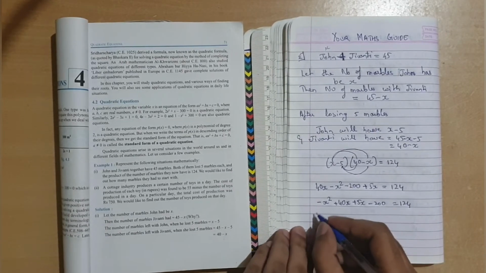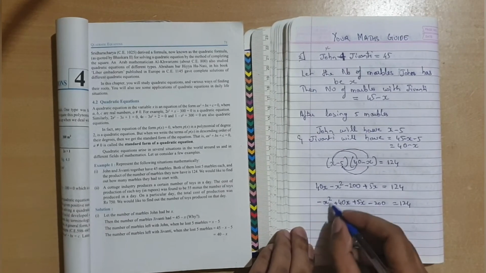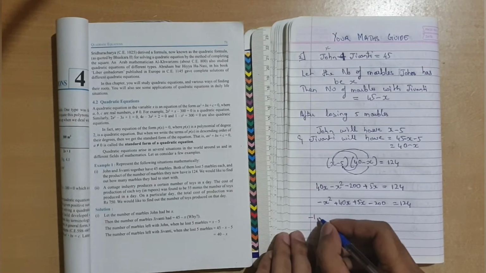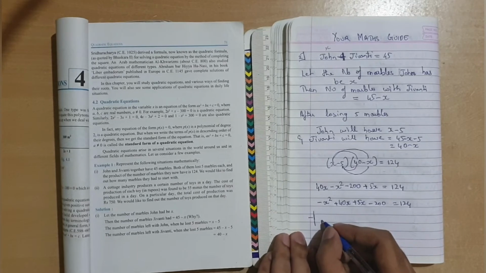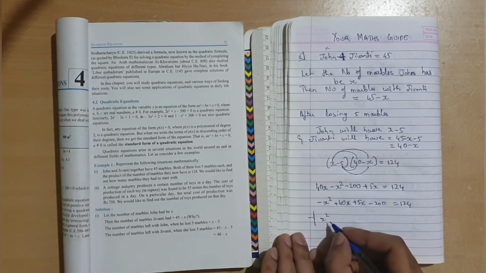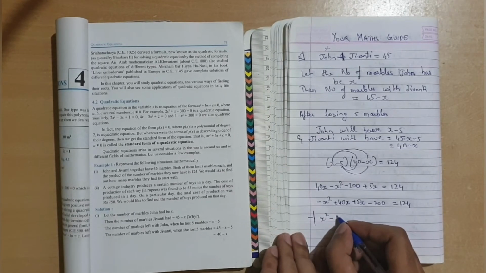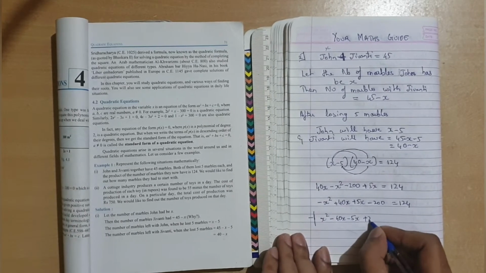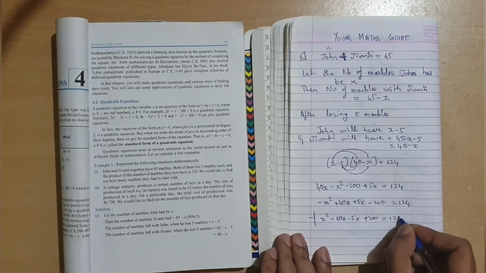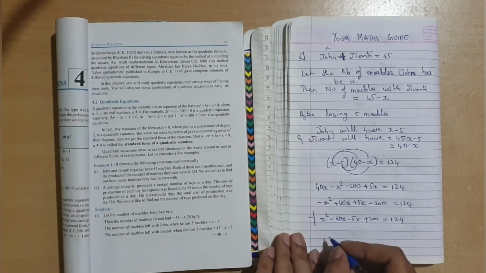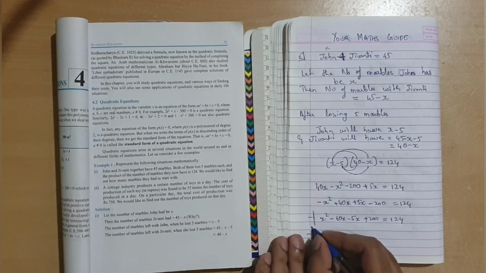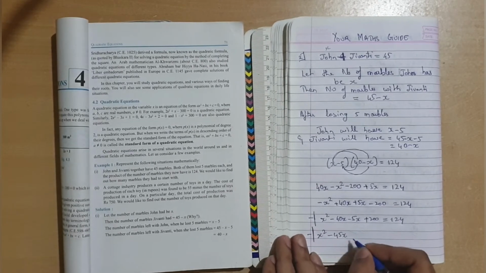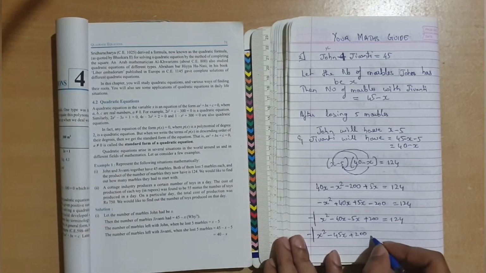So now take minus common, because you can't leave minus at the first thing. Okay, so take minus common, what will we have? x square, all the signs will change now. Minus 40x minus 5x plus 200 is equal to 124. Okay, so keep this minus here. x square minus 40 minus 5, minus 45x plus 200.